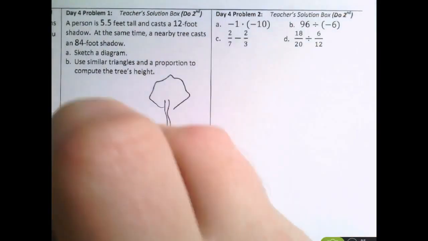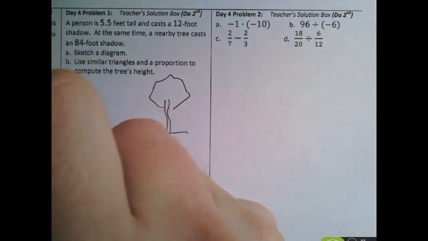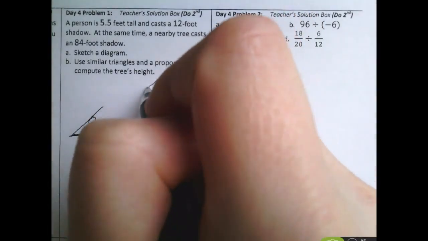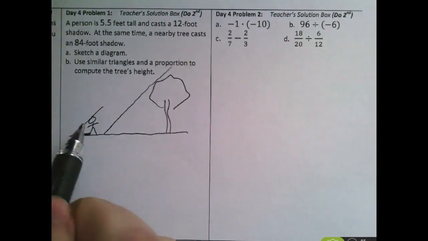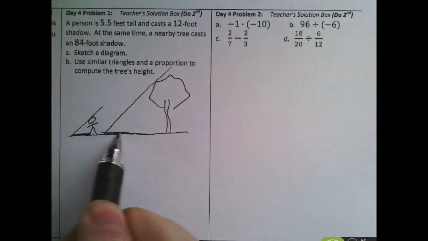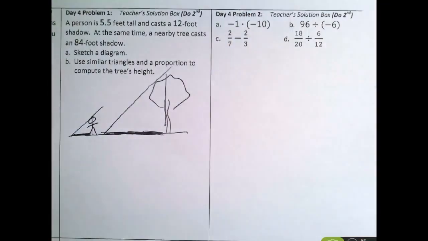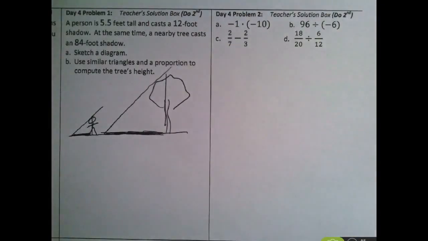And if the sun's up here to the right, sunbeams come down like this, casting shadows on the ground. So sunbeams pass the tree and put a shadow here on the ground. Hopefully you see right triangle shapes in this drawing. So there's a right triangle located at the person and a right triangle located at the tree.